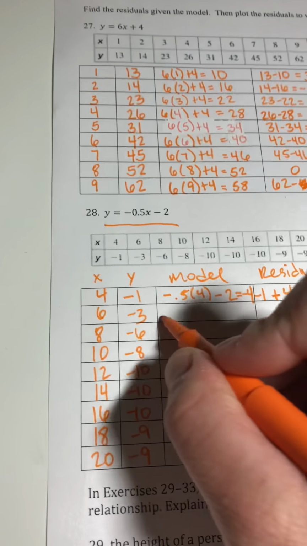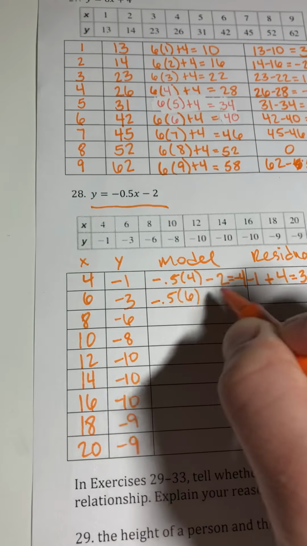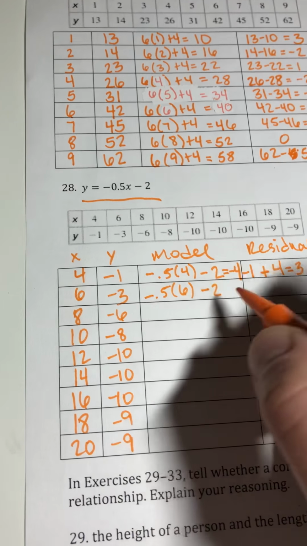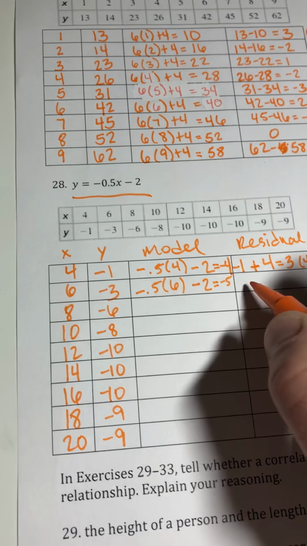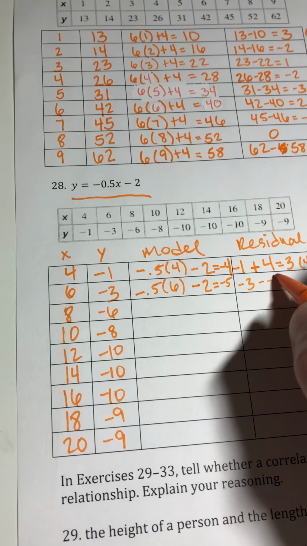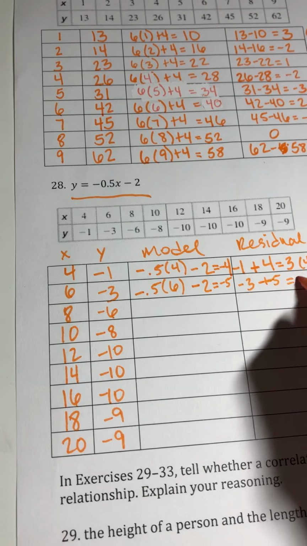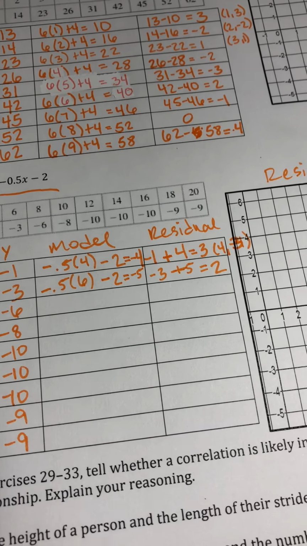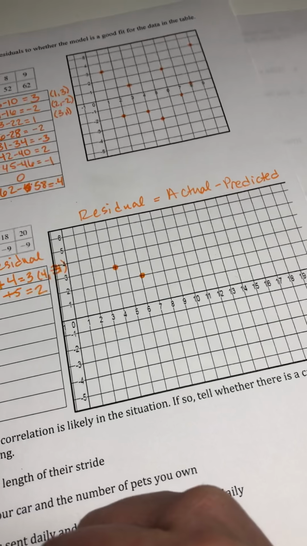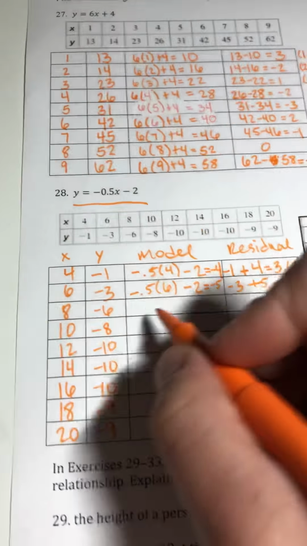So for the next one, we're plugging in that 6 because that's the x value. So that was nice of them to give us some even numbers. So negative 0.5 times 6 minus 2 is a negative 5. It was negative 3. We thought it was going to be negative 5. So it was 2 higher than we expected. So we'll go to 6, 2. Okay, so I graph 6, 2. Let's do the other one.